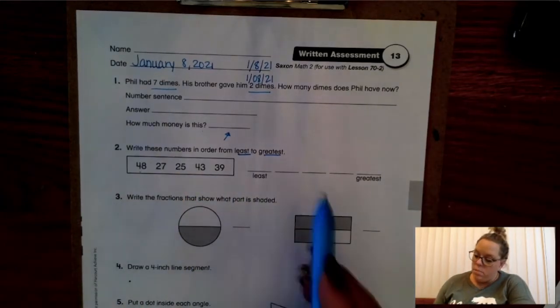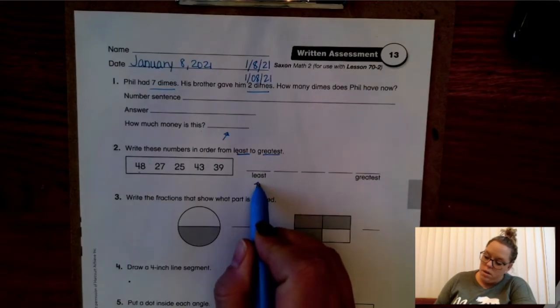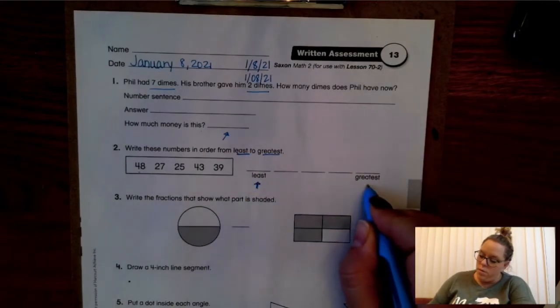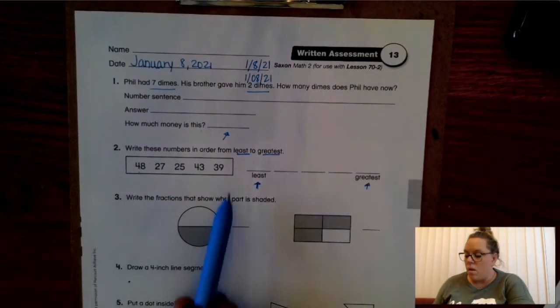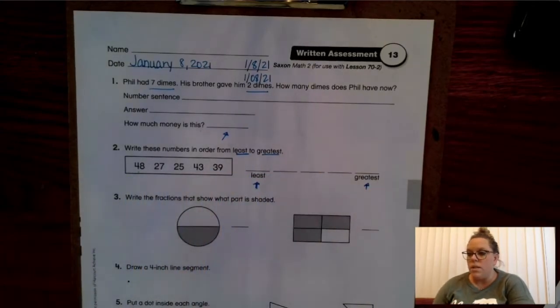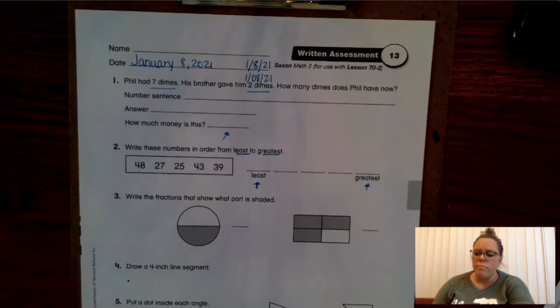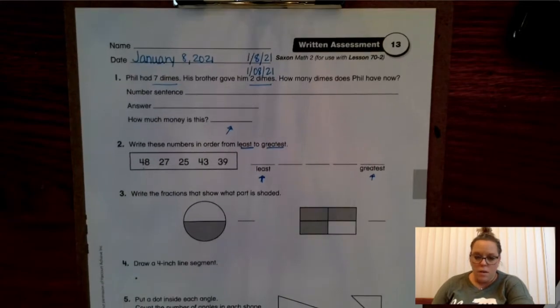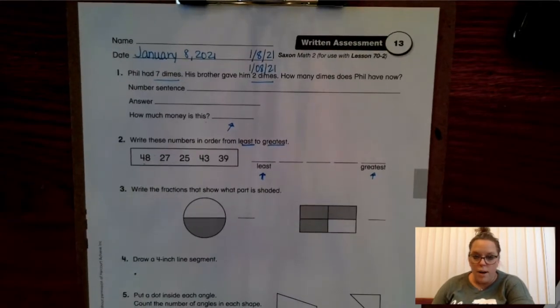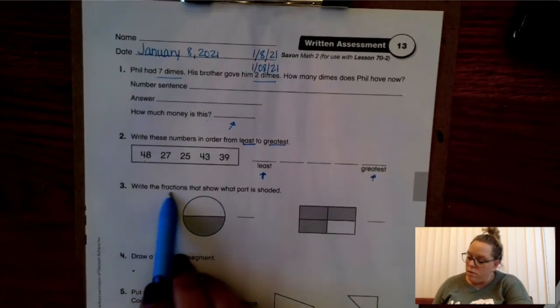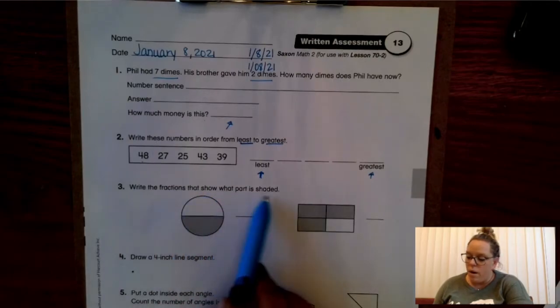So take those numbers. The smallest, the least number goes here. The greatest goes over here. Okay, put them in order from least to greatest. Number 3. If you need more time, as you know, go ahead and pause. Number 3. Write the fractions that show what part is shaded.